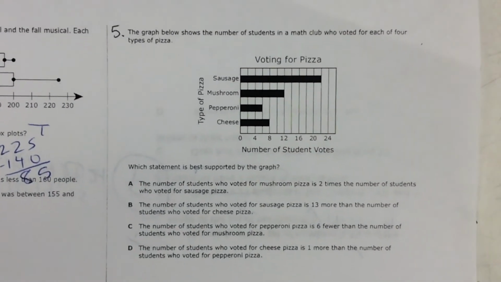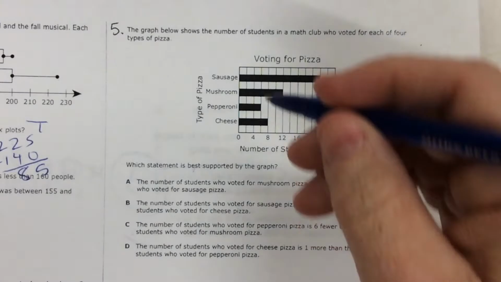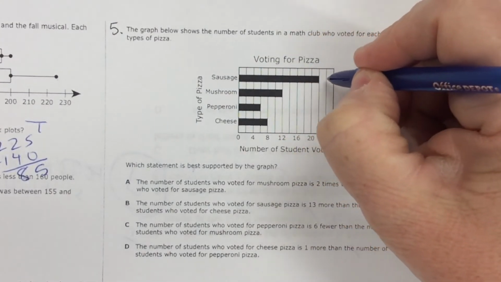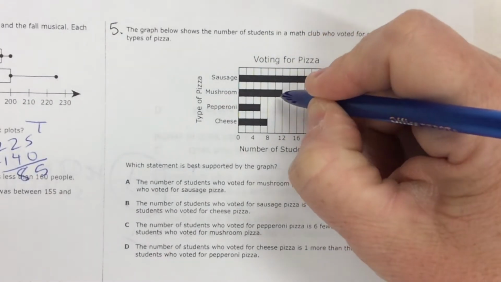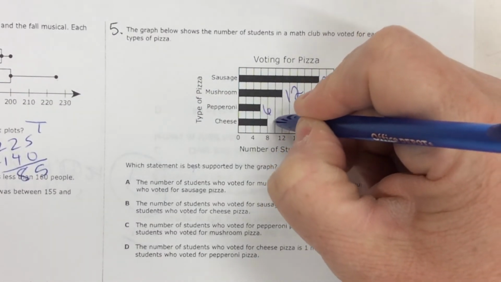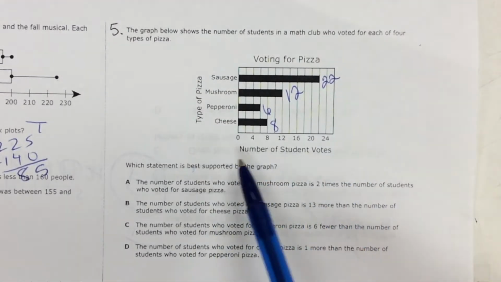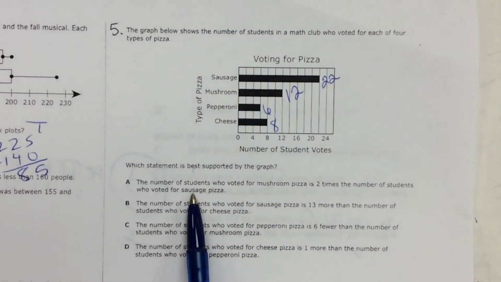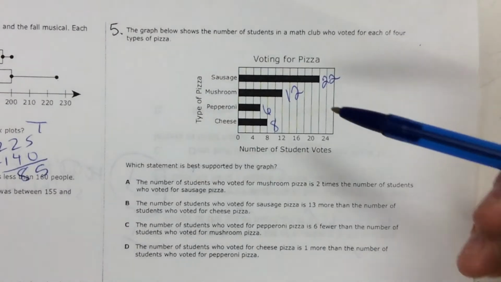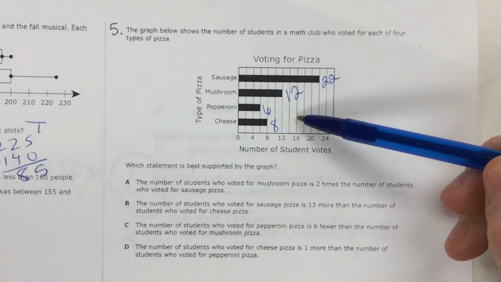All right, the next one here. Okay, the graph shows the number of students in the math club who voted for 4 types of pizza. All right, so sausage pizza was at 22. Mushroom pizza was at 12. Pepperoni was 6. And cheese was 8. Okay, so make sure you go through and write those numbers down. It'll help. The number of students who voted for mushrooms is 2 times the number that voted for sausage.